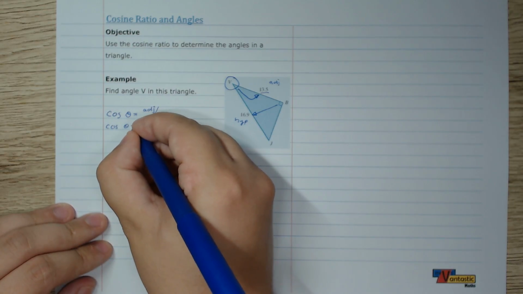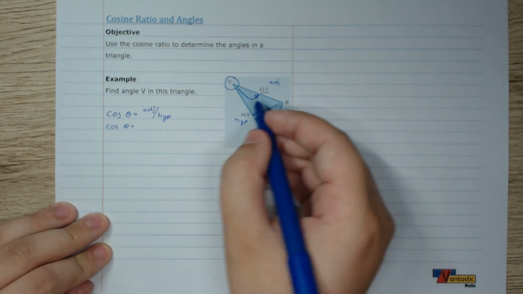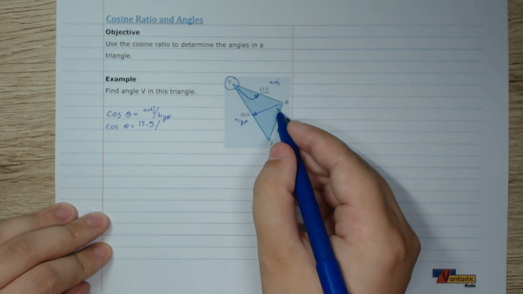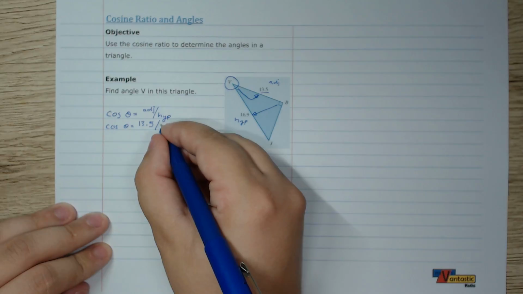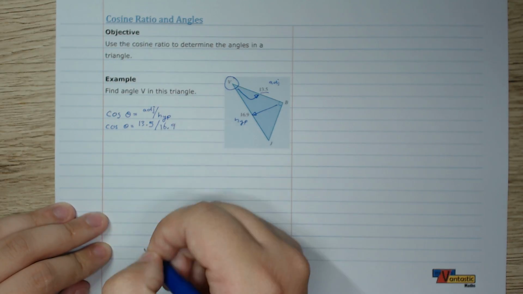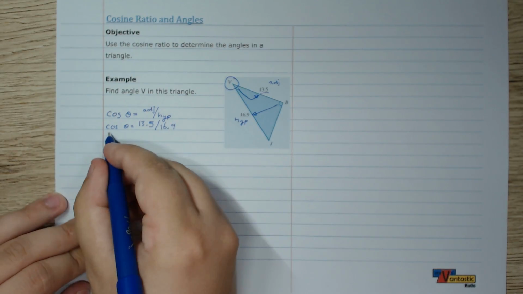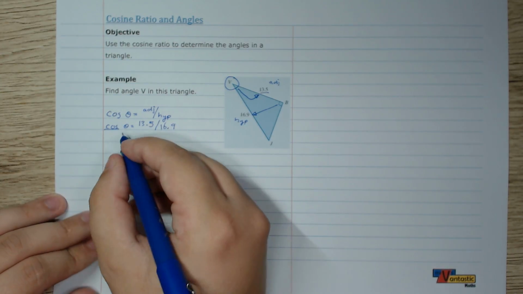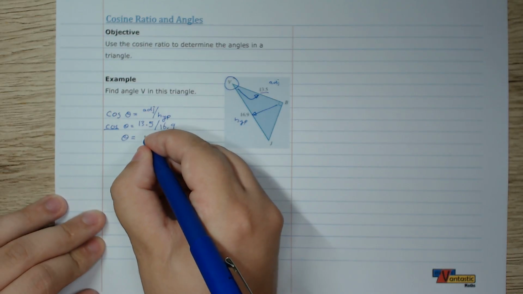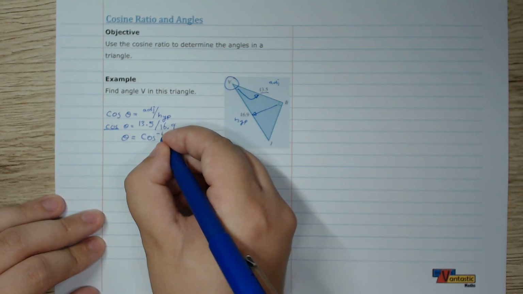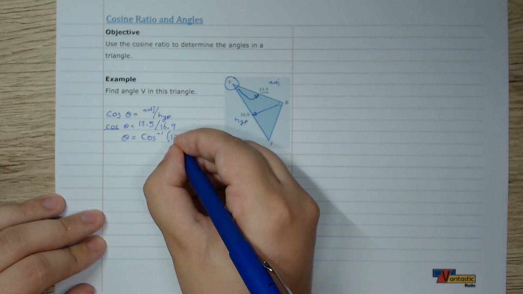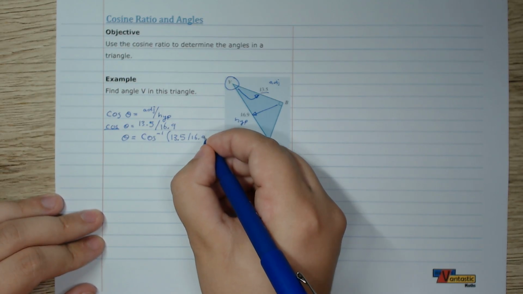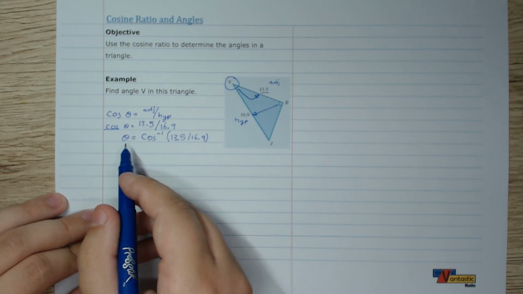Let's fill in the information that we know. So our adjacent length is 13.5 divided by our hypotenuse, 16.9. Now to get rid of cos of the angle, we're going to use the inverse cos. So our angle is the inverse cos -1 of the ratio 13.5 divided by 16.9, and that can be placed on our calculator.